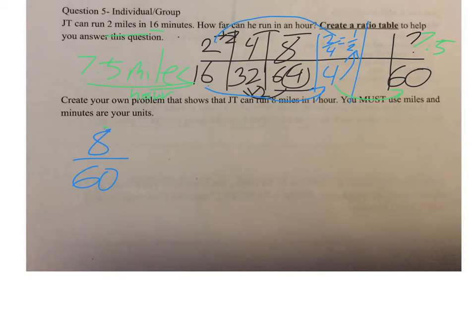And then so I need to get one that scales up to there. So I could divide this by 2. So 8 divided by 2 is 4. 60 divided by 2 is 30. So you could say JT runs 4 miles in 30 minutes. How many does he run an hour? But that's an easy problem.